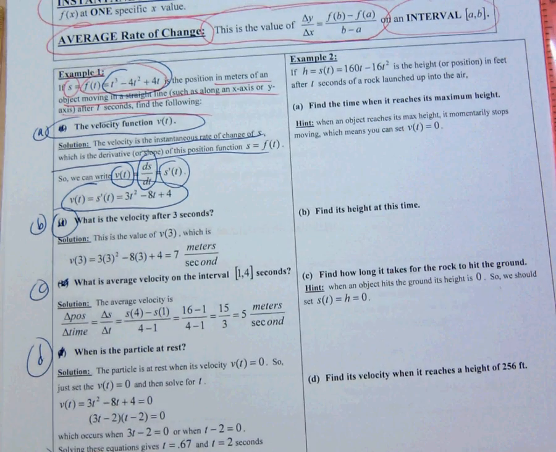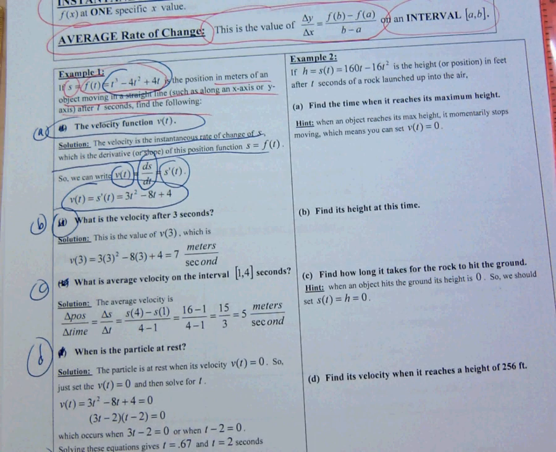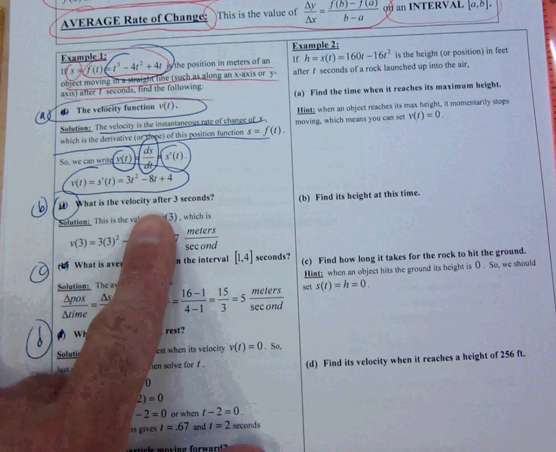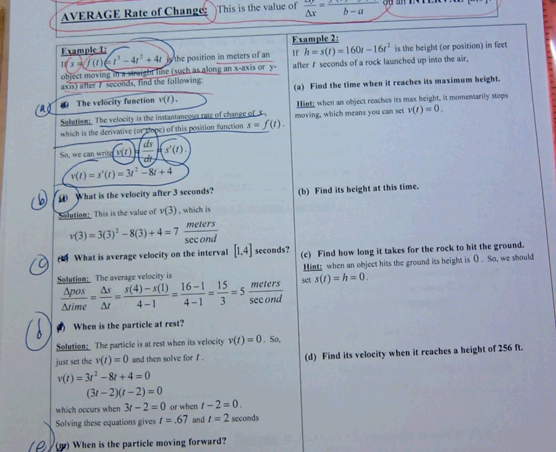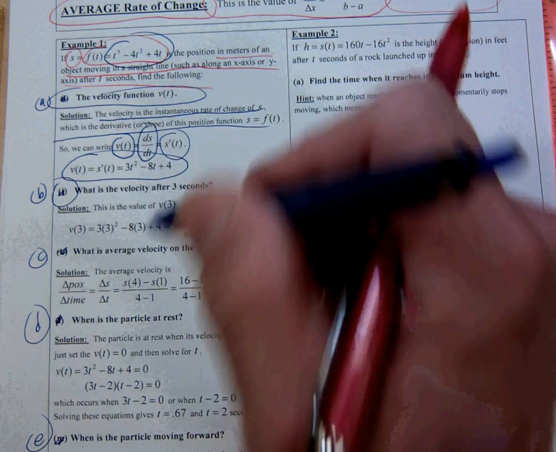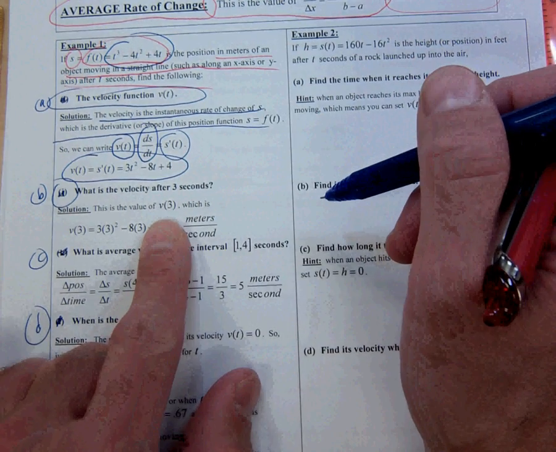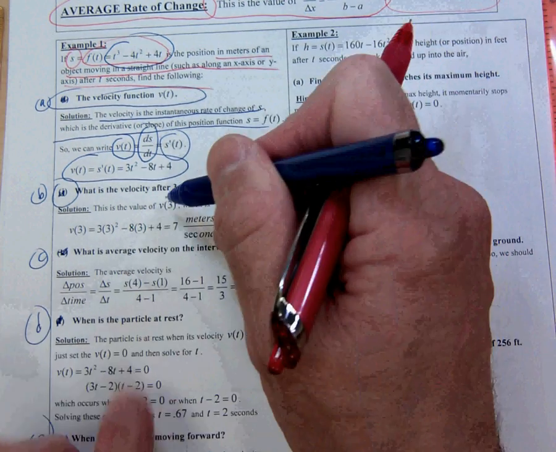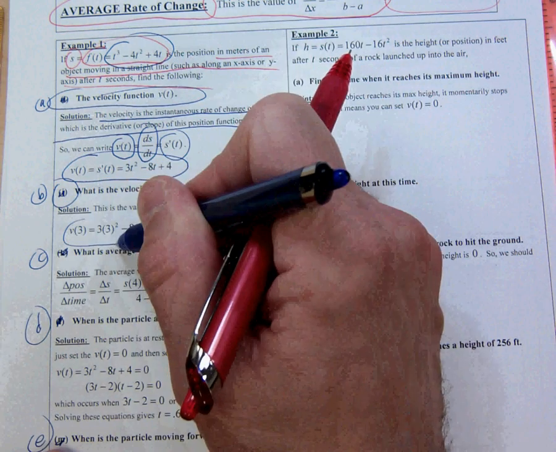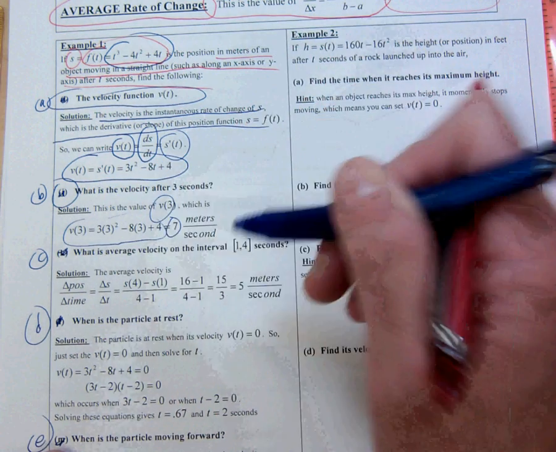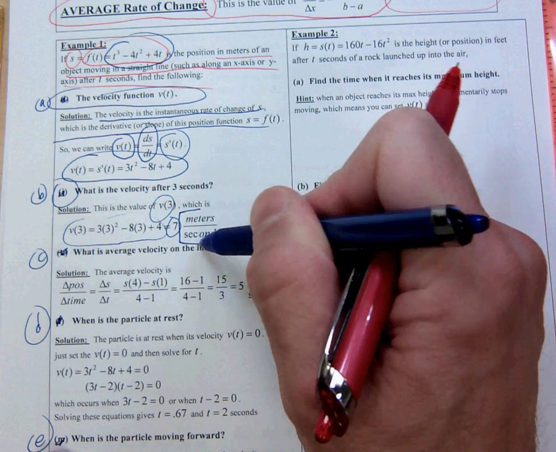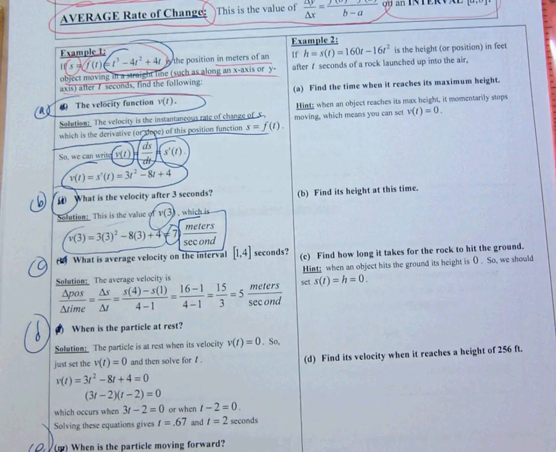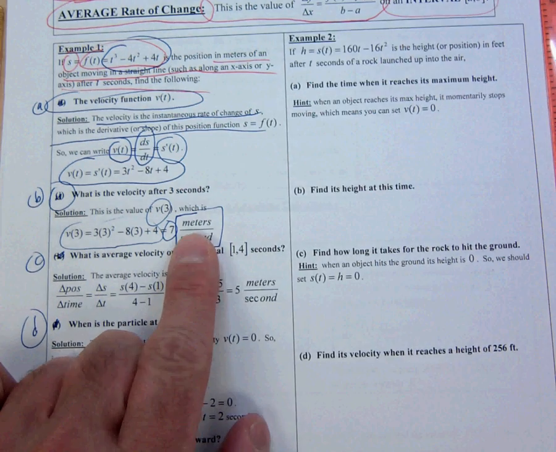We have to find the velocity at one exact moment in time. So how do you find the velocity at time equals 3 seconds? You just plug the 3 into the velocity function. I did that, and I got 7. Now, what are the units? Velocity is like change in position over change in time, which in this case would be meters per second.